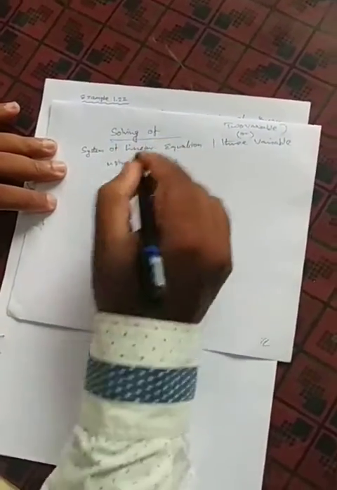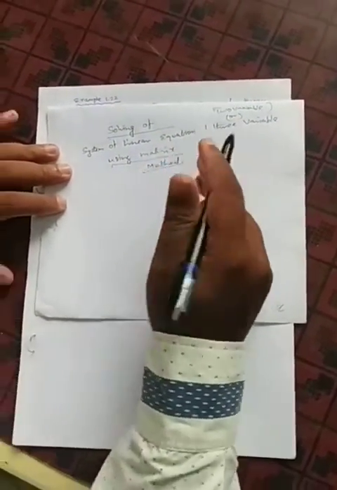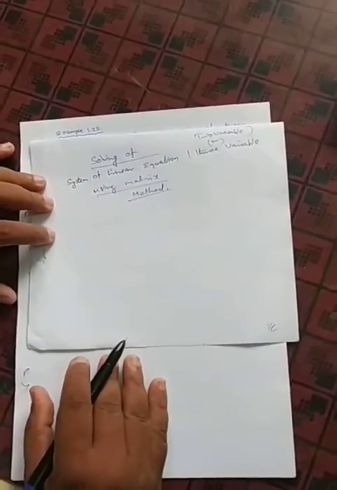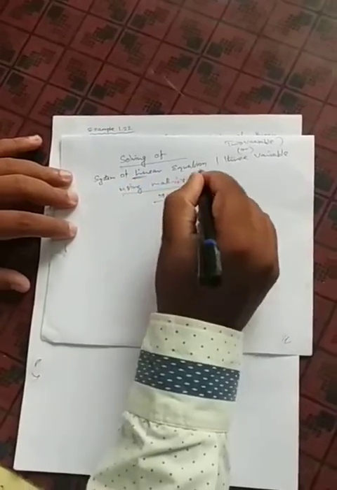Okay, it's very important. Solving means, you know, finding a solution, using matrices only. What is a system of linear equations? What is a linear? What is an equation?